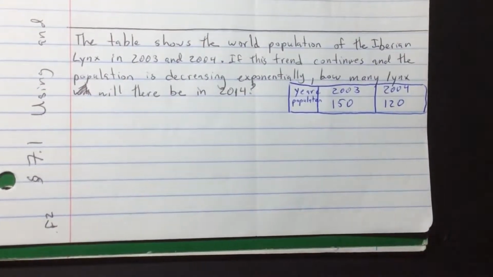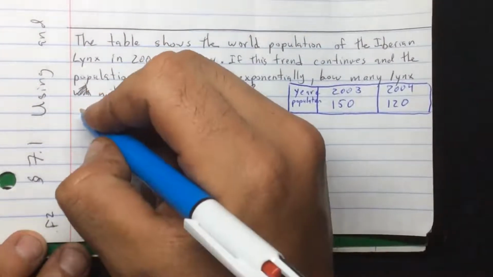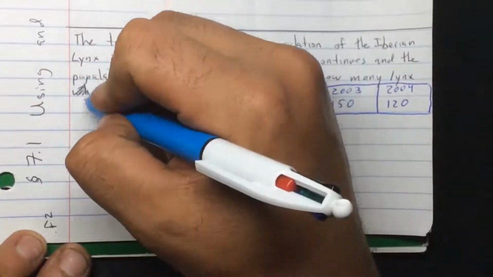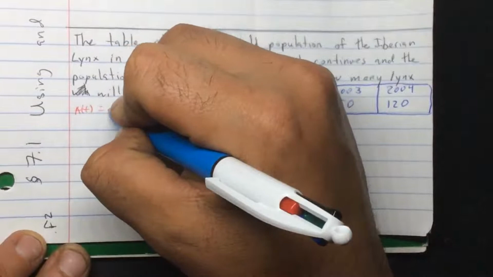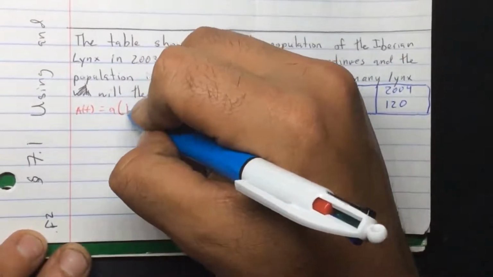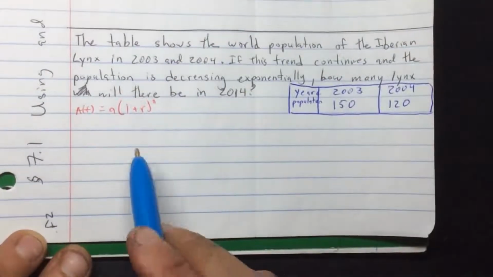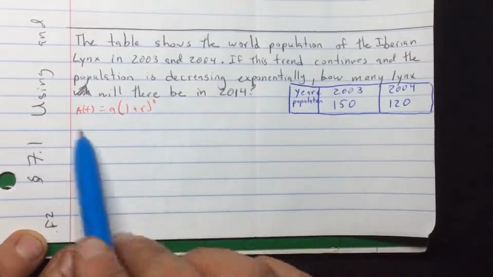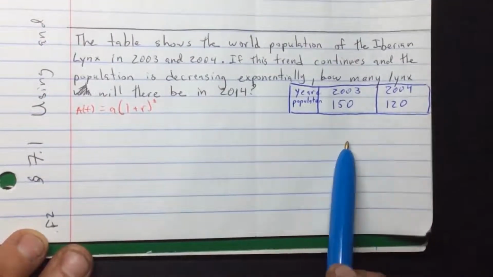So in order to do this, we have to set it up in the equation that we had before, which is the one we're using: a to the t is equal to a times 1 plus r to the t. We got to set up in this equation first before we can figure out the other stuff.